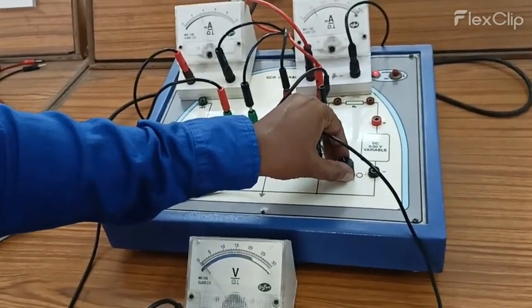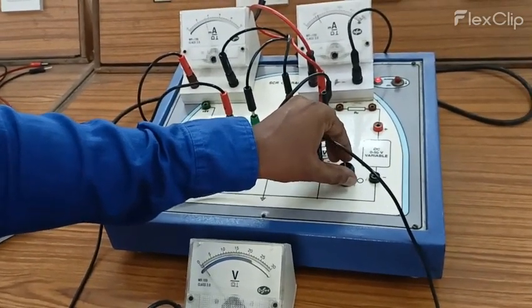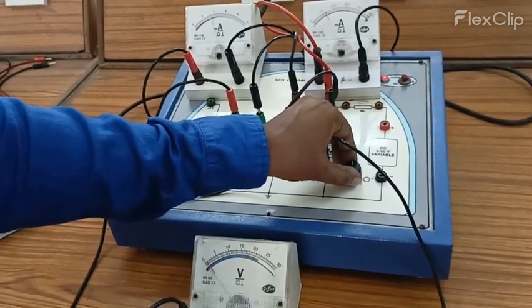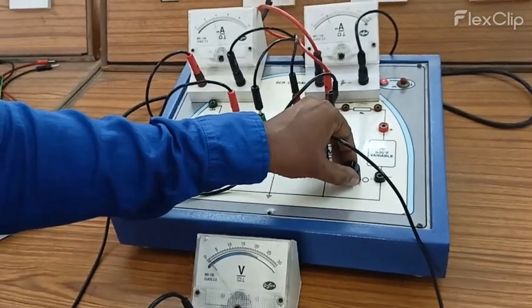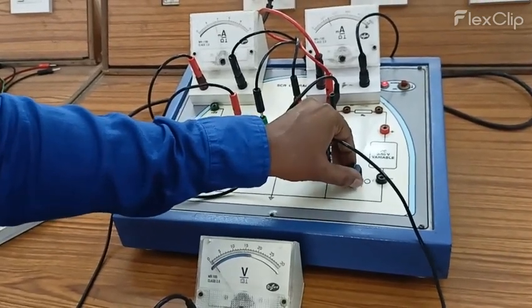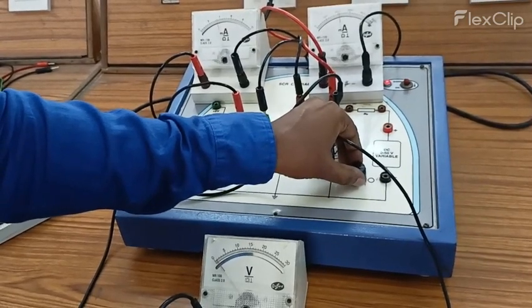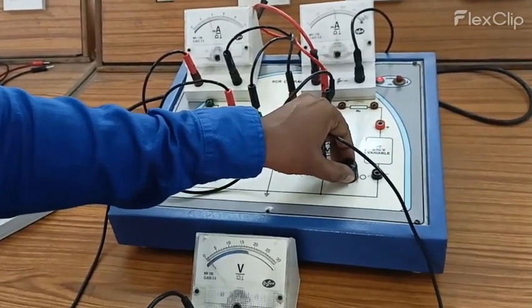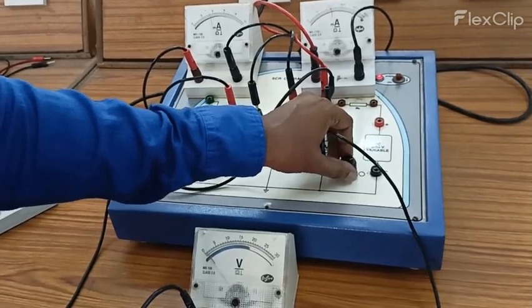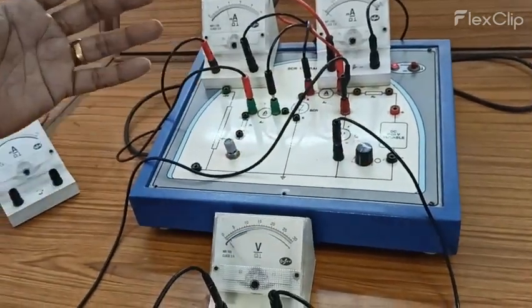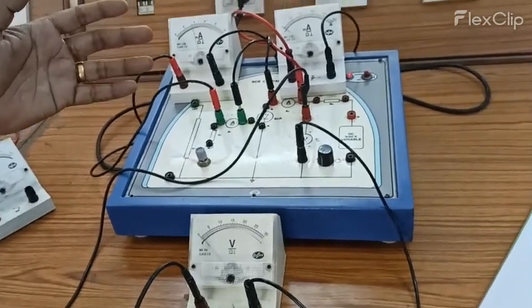That means the device has broken down, and the device is conducting current from anode to cathode. You can observe the variation of the current in the anode, and this reading should be tabulated for drawing the VI characteristics of SCR.